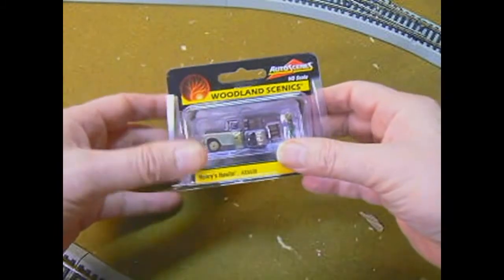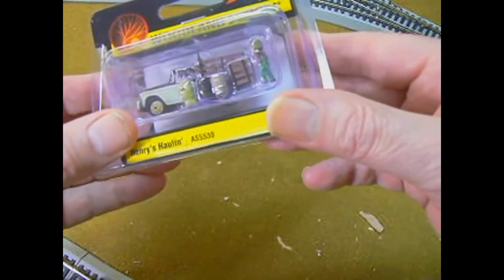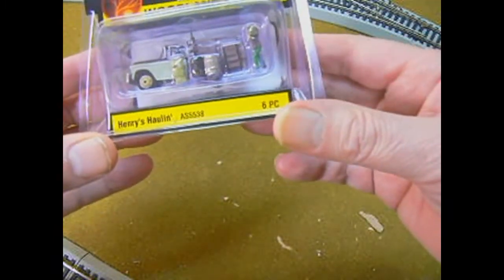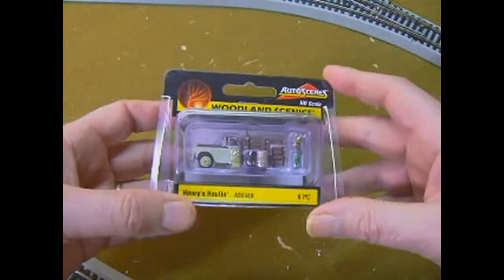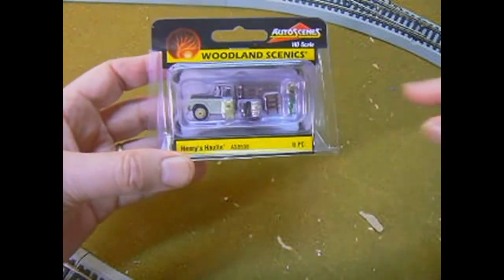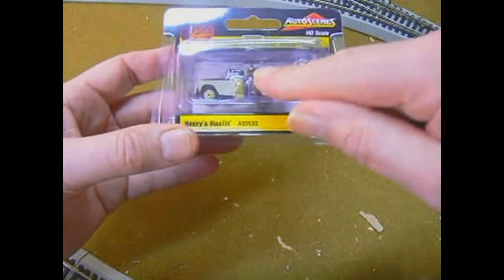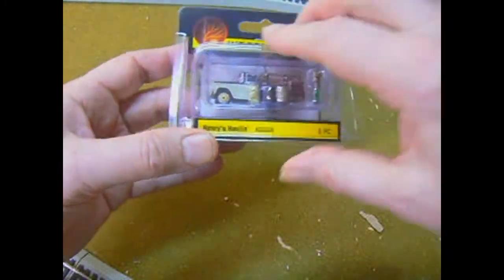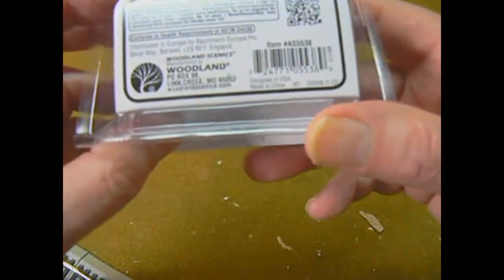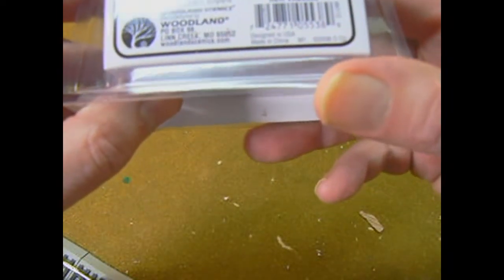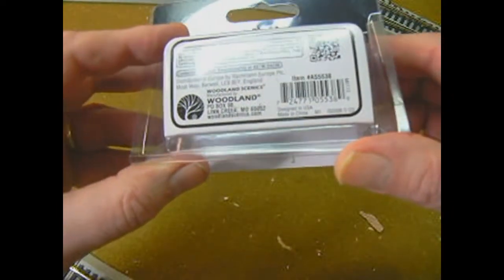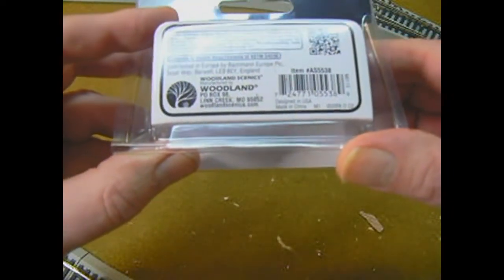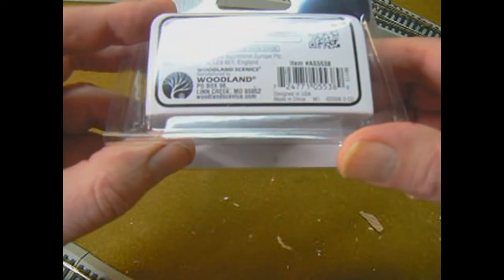This first one is from Woodland Scenics, Auto Scenes, HO scale. It's called Henry's Hauling, and one of the things that they have is these little scenery vignettes. Here's a guy loading some stuff onto a truck. So that was kind of cool. On the back, it says, model making product, not a toy, not suitable for children under 14. Oh, I qualify then. I'm okay.